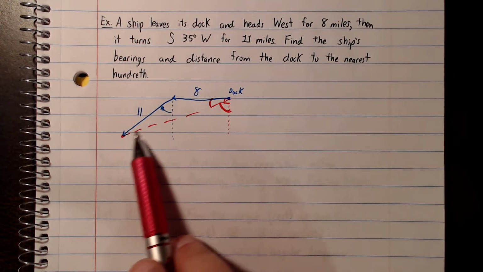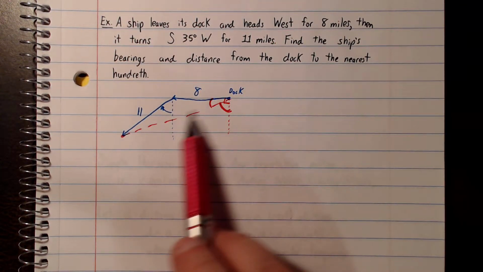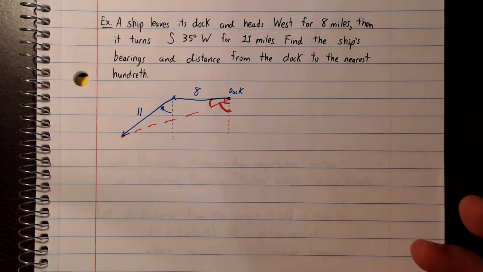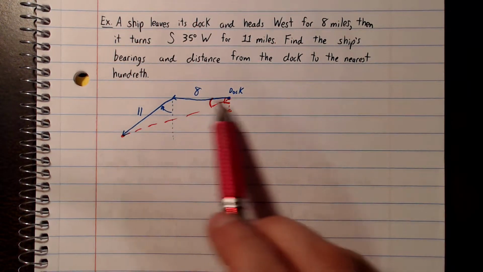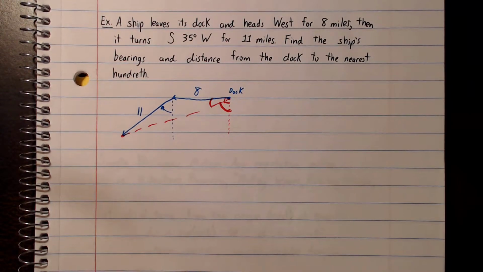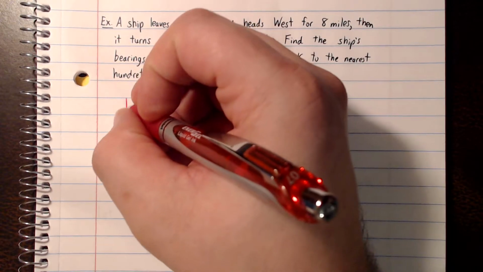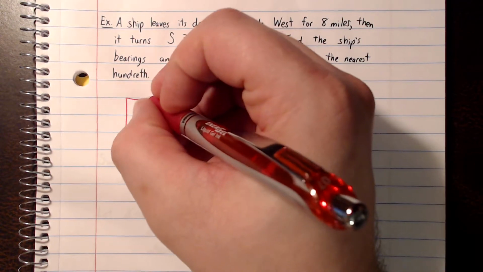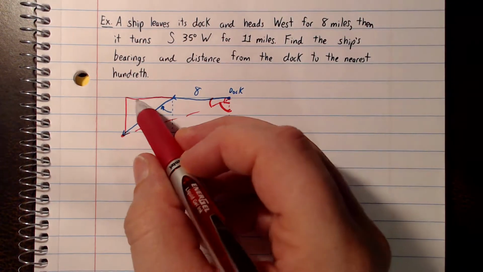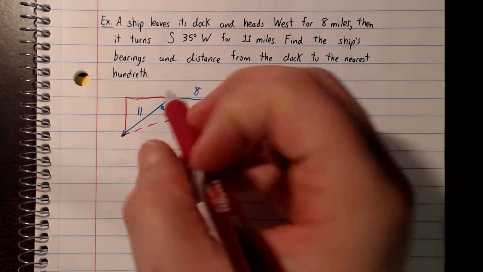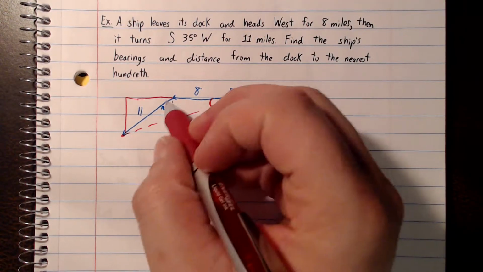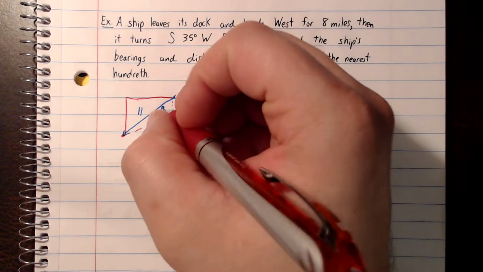The distance part right here, well, in the past with trig, we've needed to have a right triangle. And this does not look like a right triangle. But good news, we can actually figure out this piece because we have some information about this angle and this side, right? They said that this angle was 35.